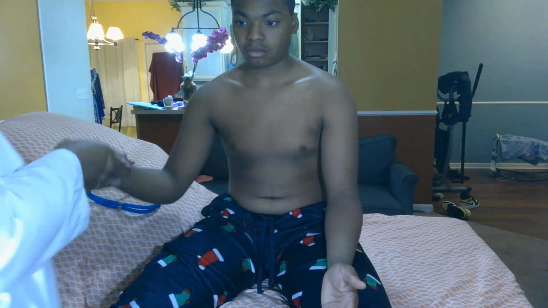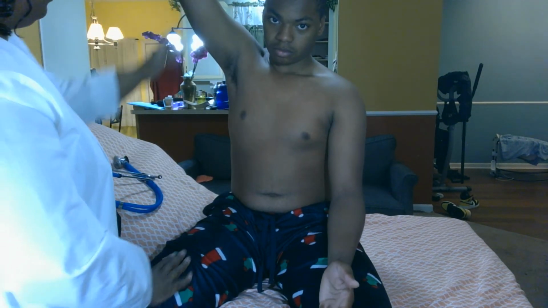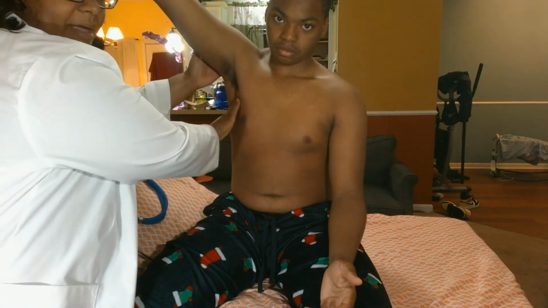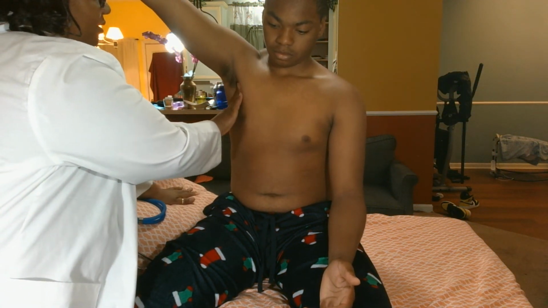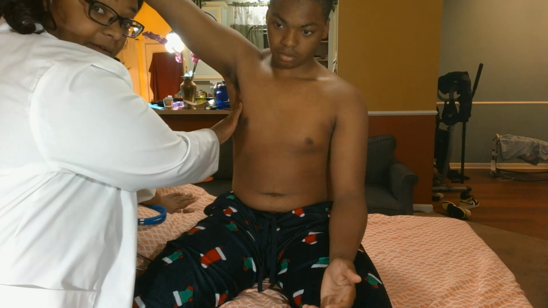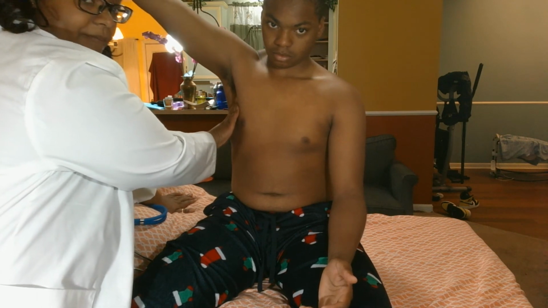We are also going to lift up his axillary lymph node. And if you're doing a little circular pattern, you just hold it right there. And I already can feel the pulsing, nice and regular.